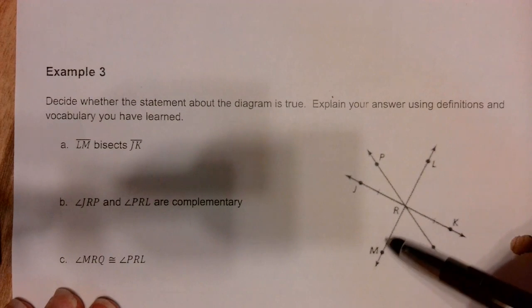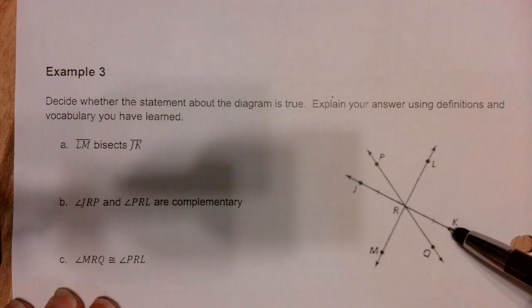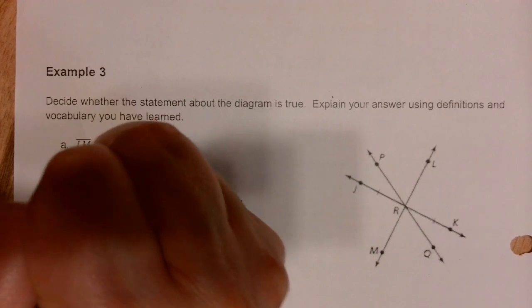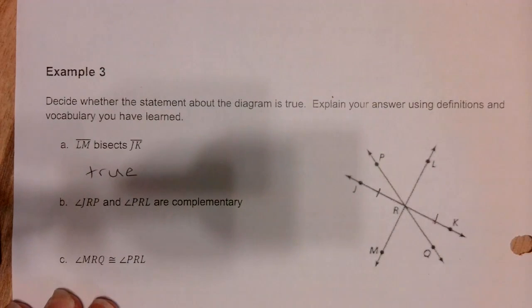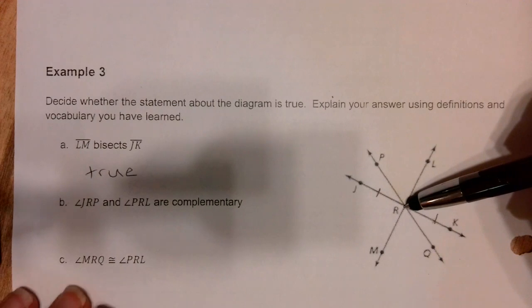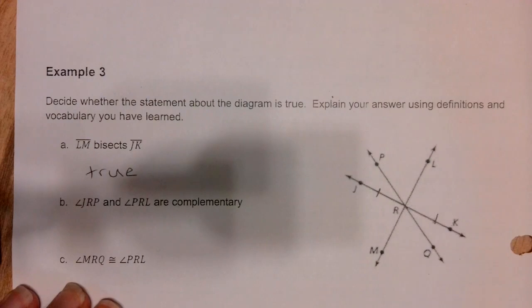So does line segment LM cut JK into two equal pieces? That is true. And we know that, look right here, the congruent marks. Segment JR is congruent to segment KR.